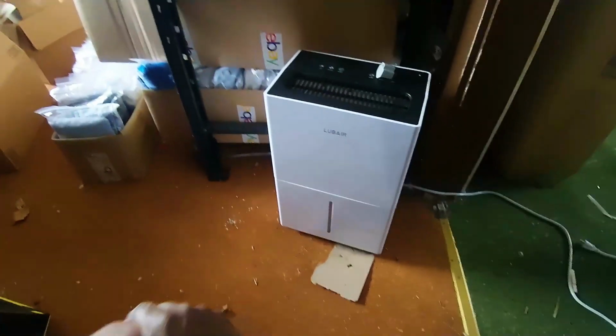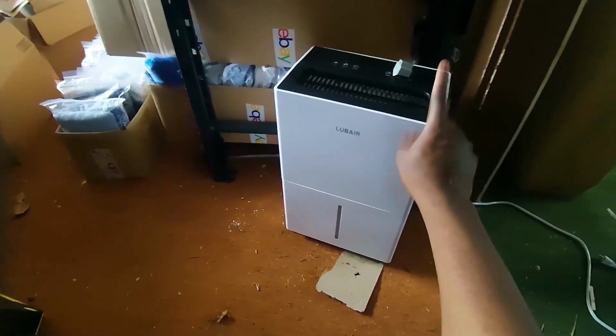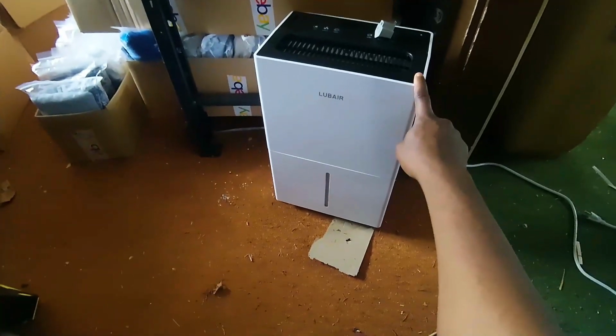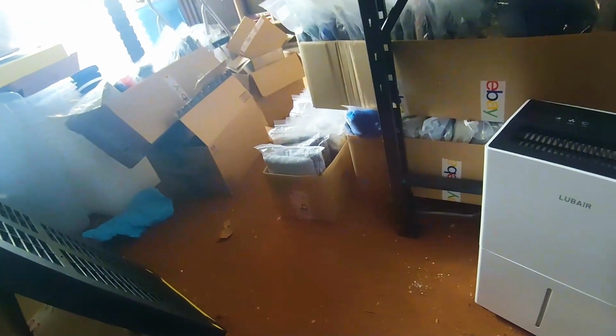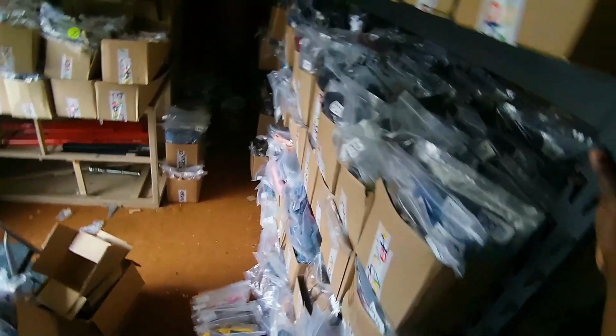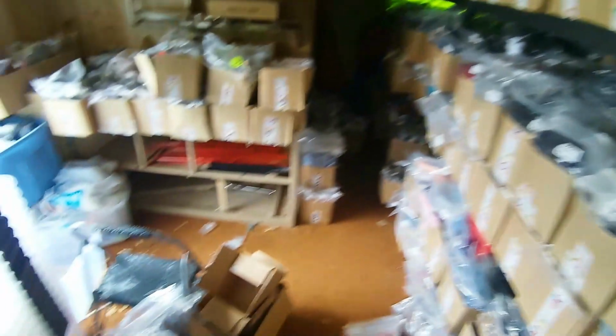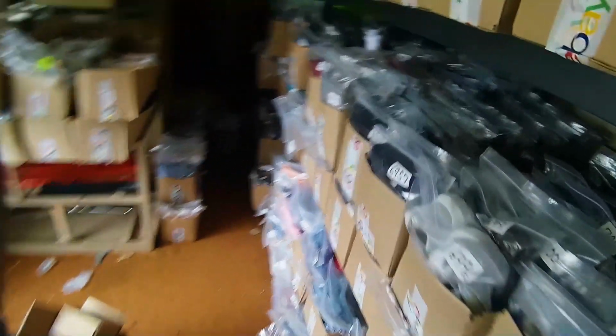Okay, so I'm in my storage room right now. So I keep the rest of my items here. Dehumidifier. It definitely helps. So I have that in here. This is my heavy duty shelf. I don't think this is a Husky. I think it is. Let's go with Husky. This is another Husky. This is the heavy duty shelf.